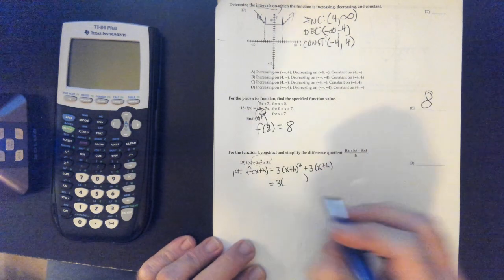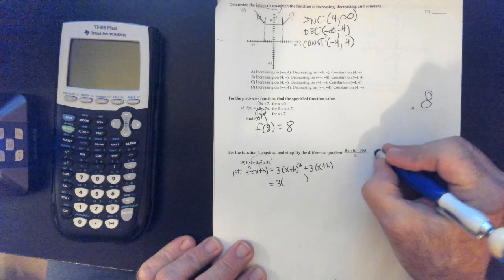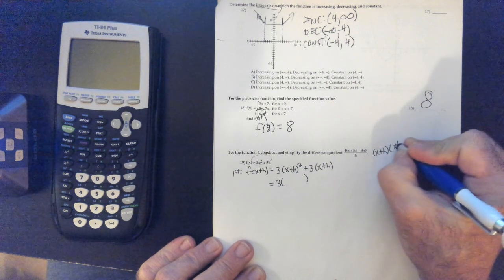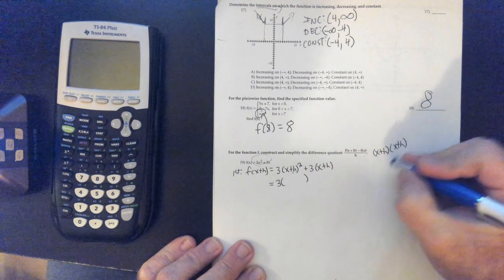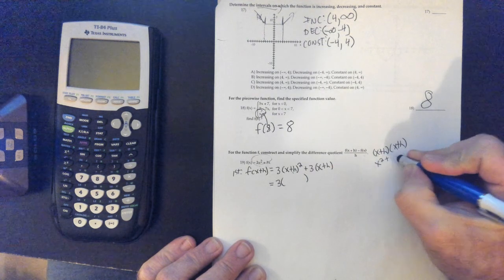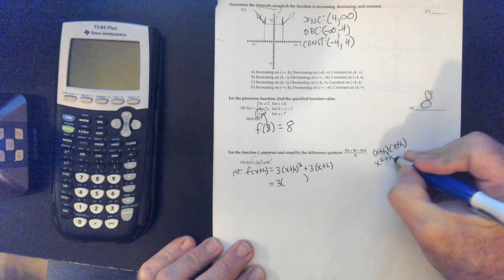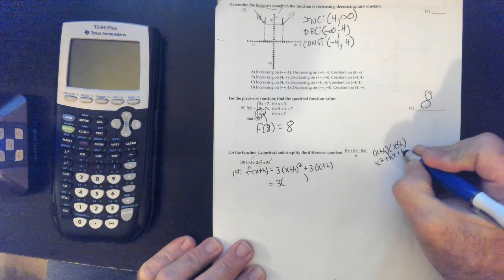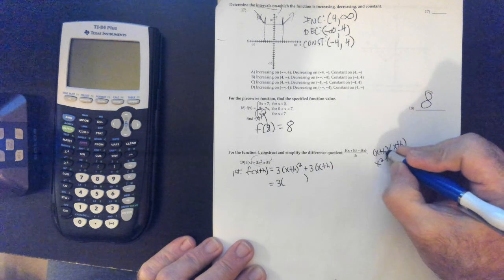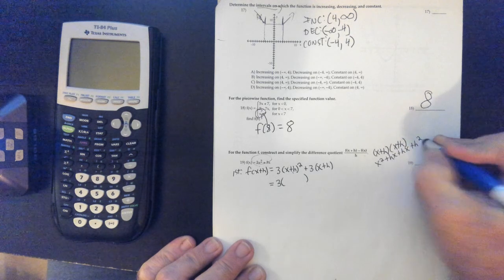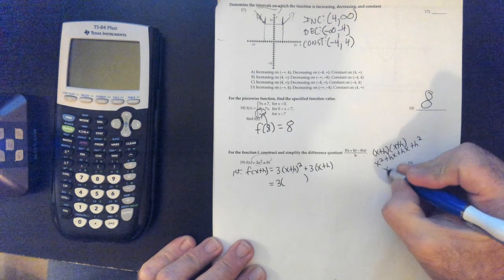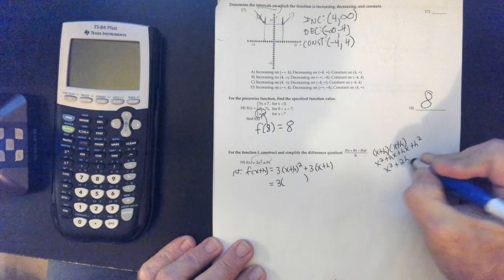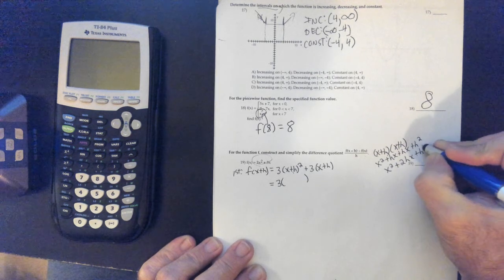Now, we've FOILed this a lot in class, but x plus h squared equals x plus h times x plus h. And if you FOIL that, you get an x squared plus xh, which is the hx. I'm just putting them in alphabetical order. Then another h times x is the hx, and then h times h is the h squared. Adding like terms, we got x squared plus 2hx plus h squared.